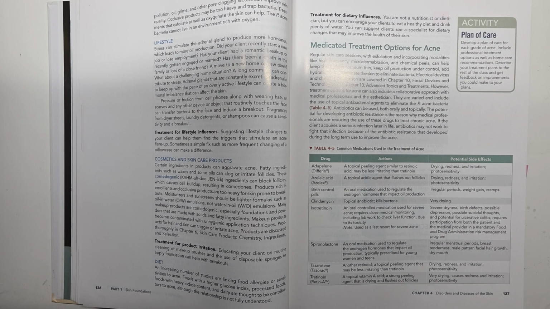Spironolactone, an oral medication used to regulate the androgen hormones that impact oil production, typically prescribed for young women and teens. Potential side effects: irregular menstrual periods, breast tenderness, male pattern facial hair growth, and dry mouth. Tazarotene, another retinoid, a topical peeling agent that may be less irritating than tretinoin.